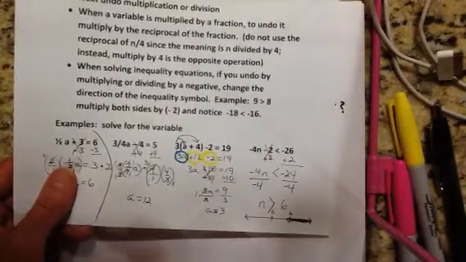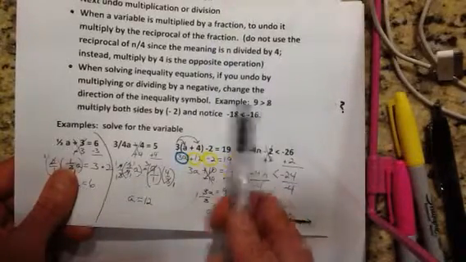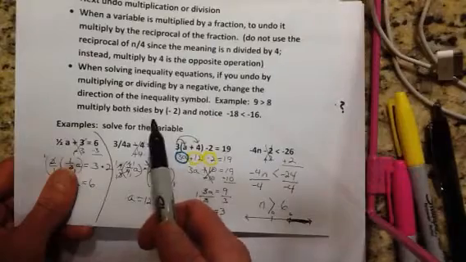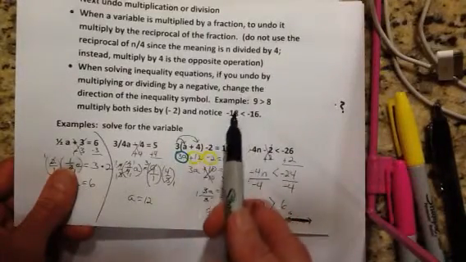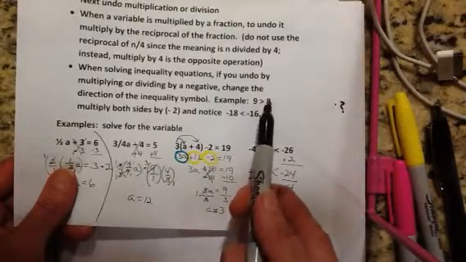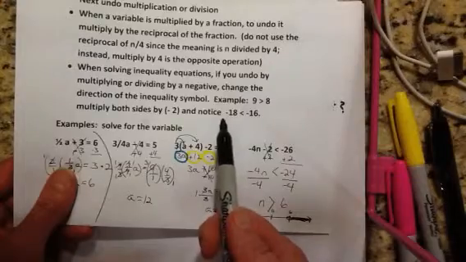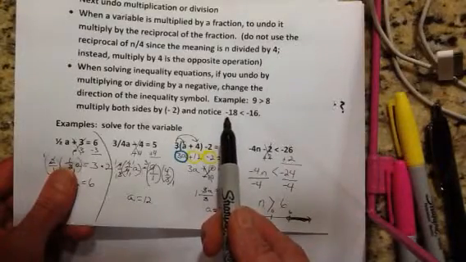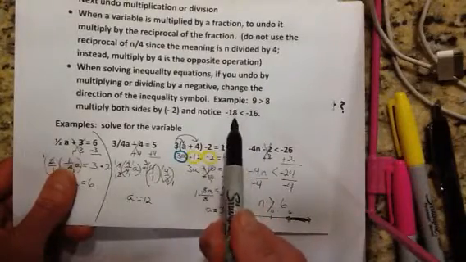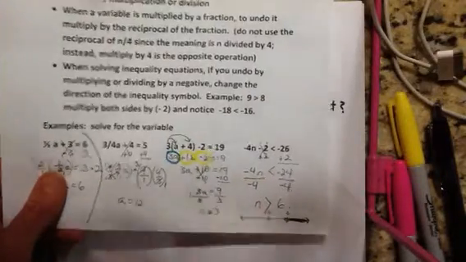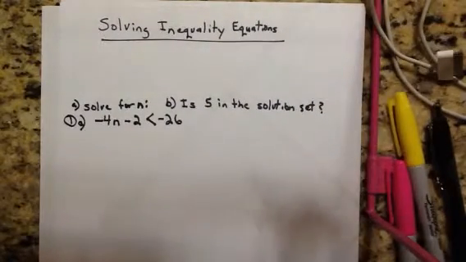of the inequality symbol. Example, 9 is greater than 8. Multiply both sides by -2, and you'll notice 9 times -2 is -18. 8 times -2 is -16. Well, -18 is lower on the number line than -16, so therefore you have to switch your sign. That's an example of what I am talking about.